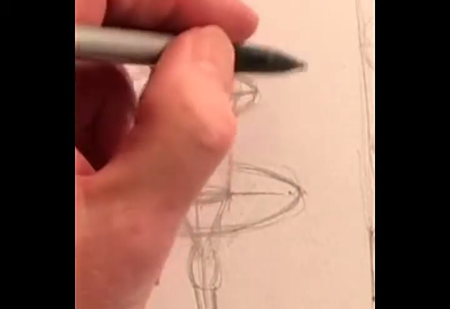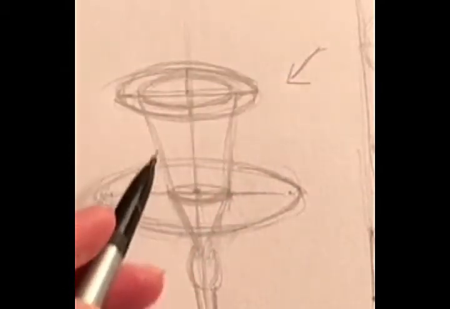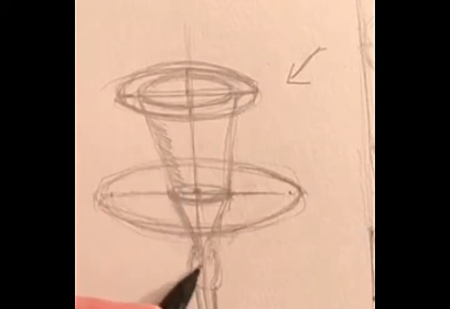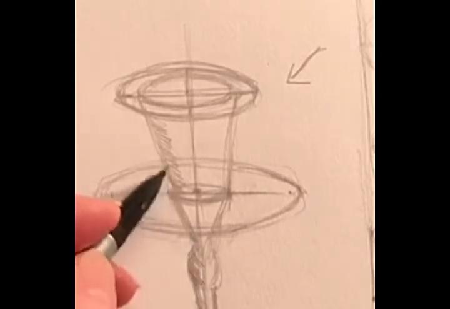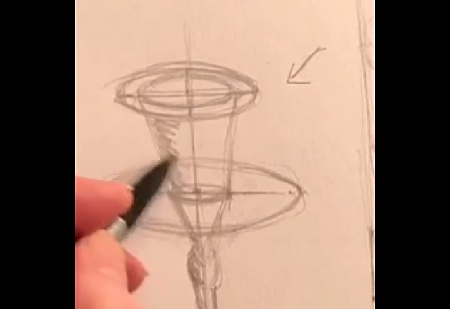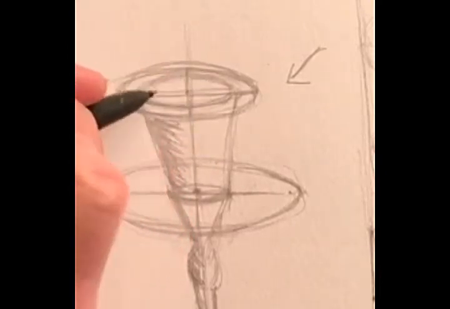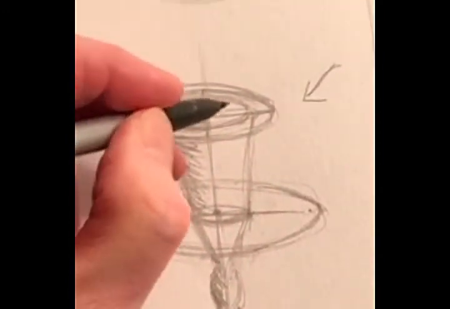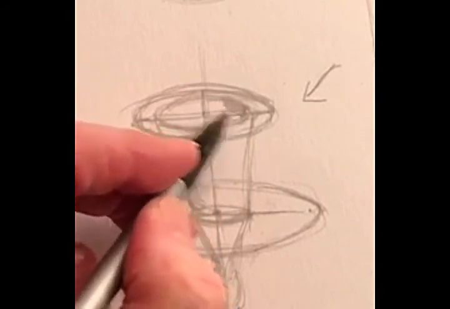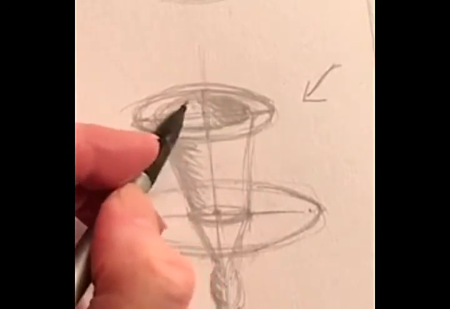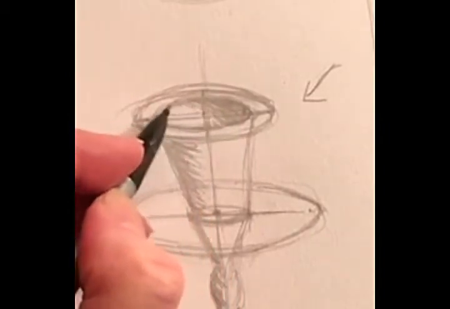So if we have to give it even more dimension, so if we have light coming here, there's going to be shadow on this side, shadow here, shadow here, and this is highlight. So the light, if it's coming this way, this would be light, but inside of here, this would be shadow. This is the interior of this flower. And this would be shaded.